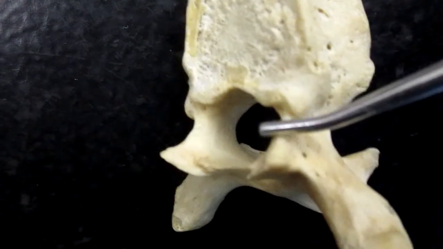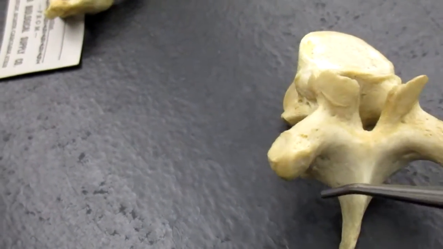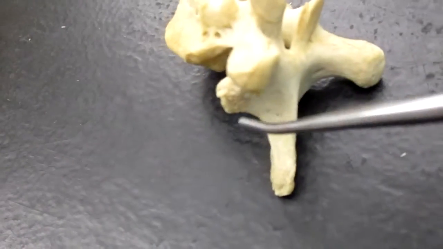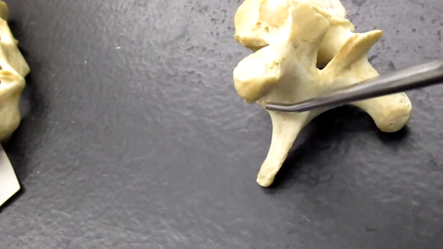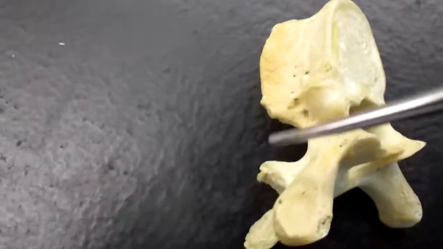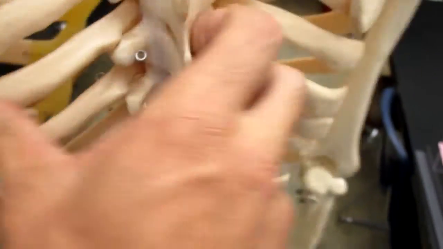We'll do right. Pedicle. And then we have the lamina. Right here. And right here. Right there. And pedicle is right there. And let's see. Let me show you those structures here.